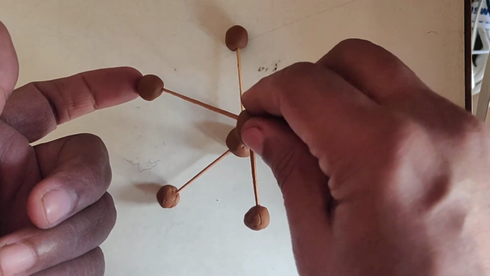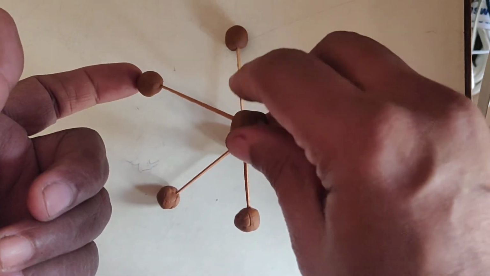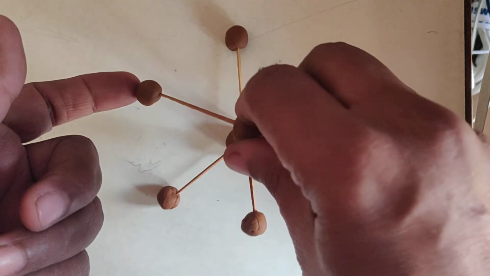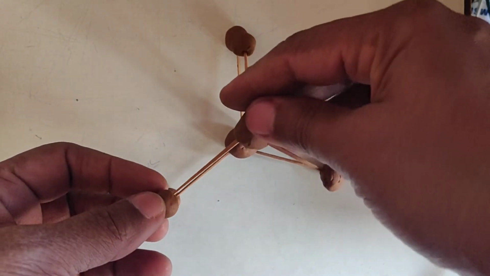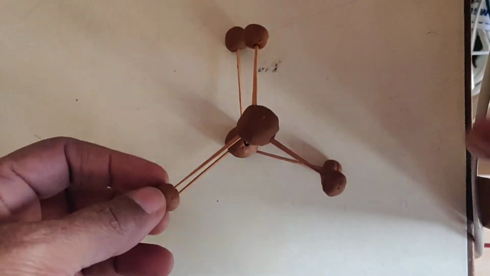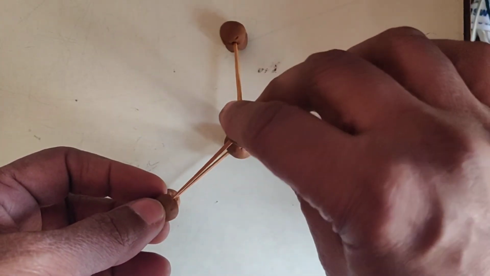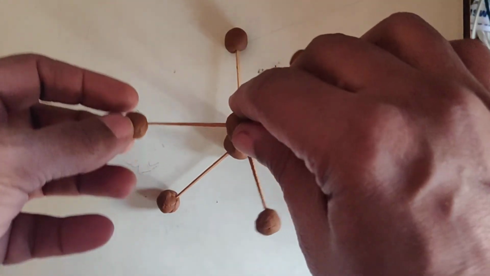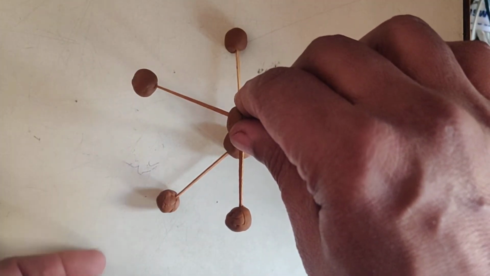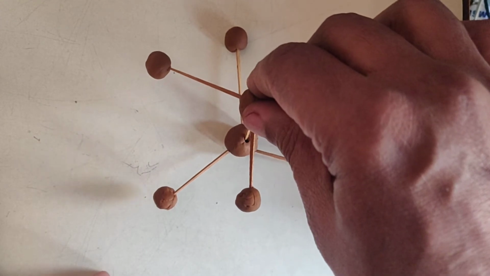Staggered conformation is more stable than eclipsed conformation. Eclipsed means when it is one over the other. This is eclipsed. And this is staggered.